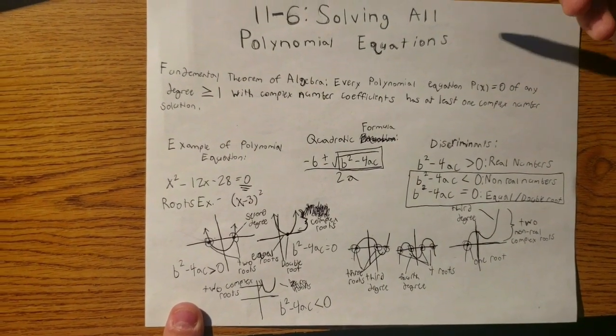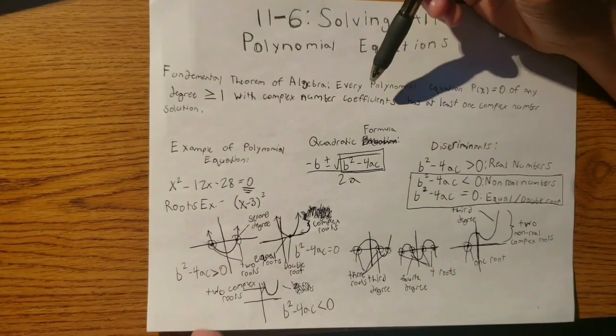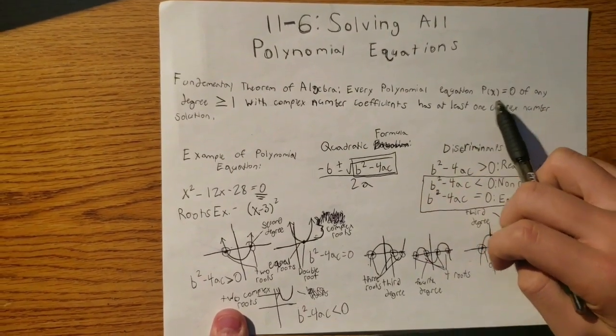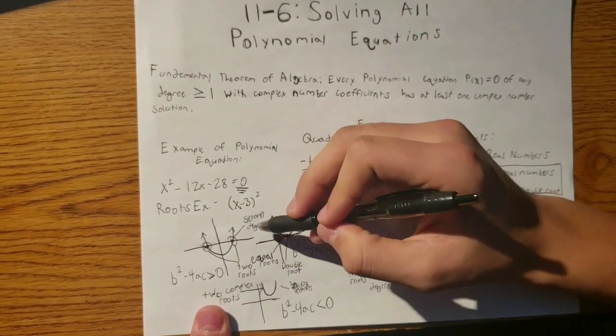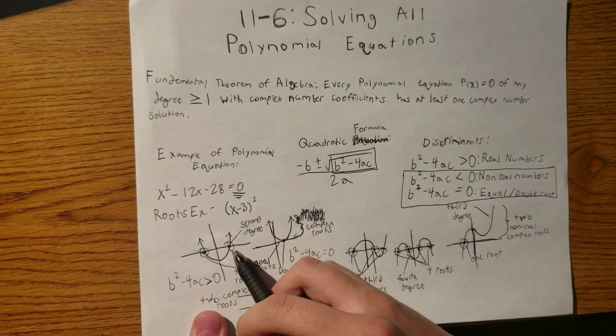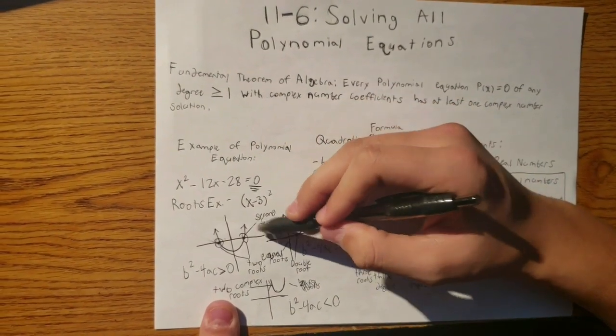And what it has to relate to the theorem is that if the degree is more than 1, which the degree is basically how many roots it would have, so this parabola would have 2 roots, so it's a second degree.